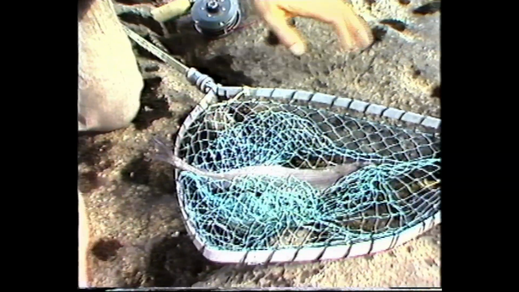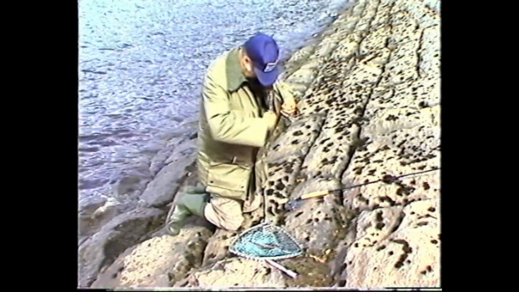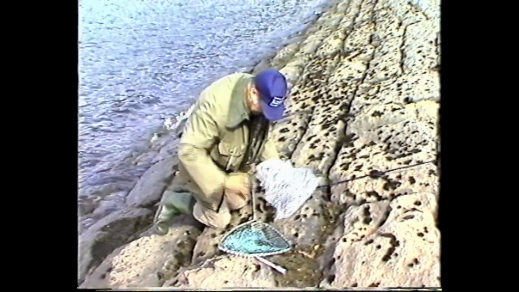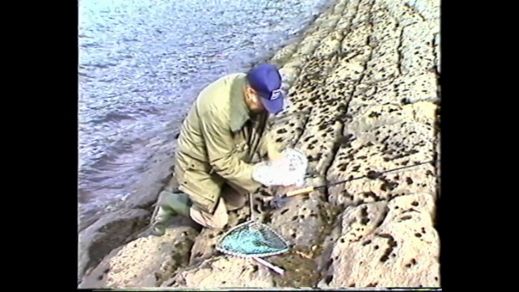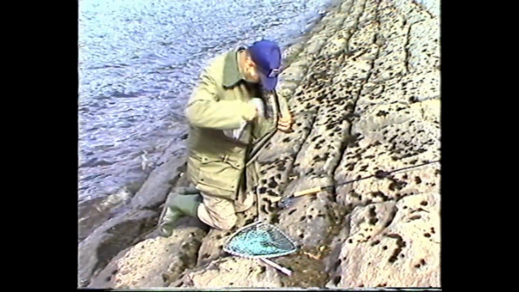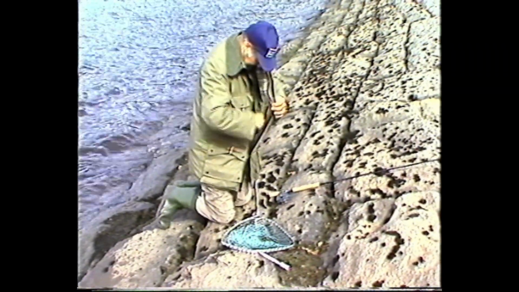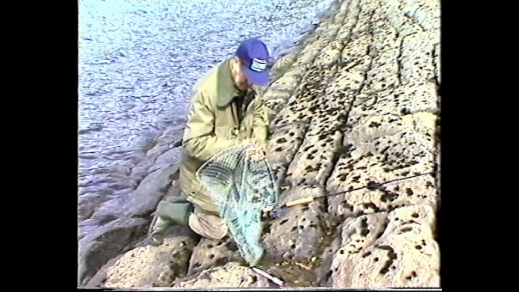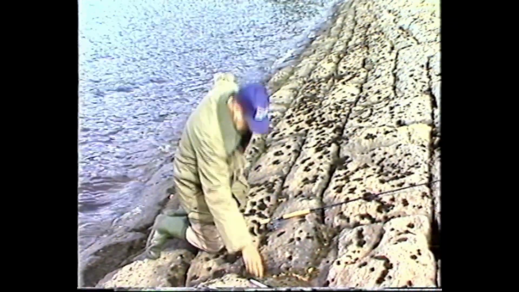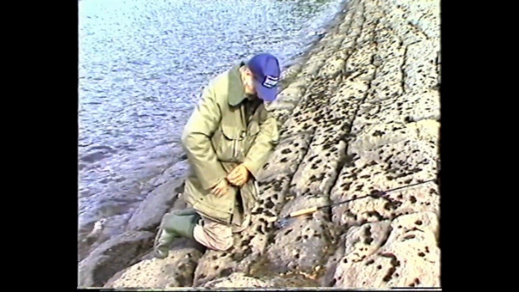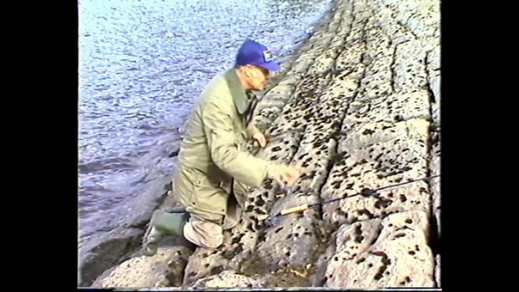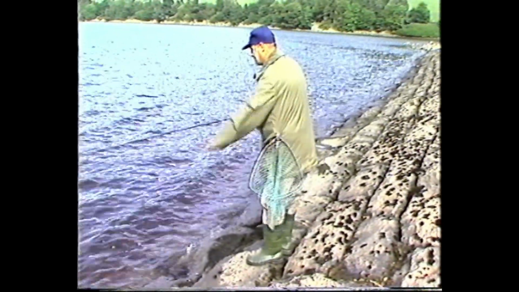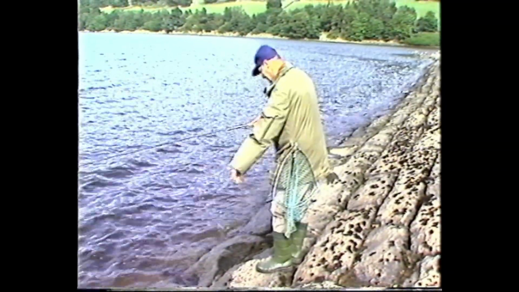Put him down on the net and put him in the bag. There. There we are, tomorrow's breakfast. Right. Let's catch another one. Better still, let's catch a trout.